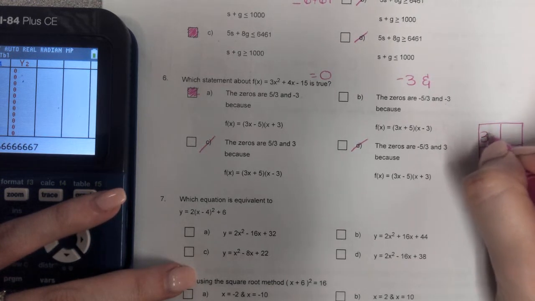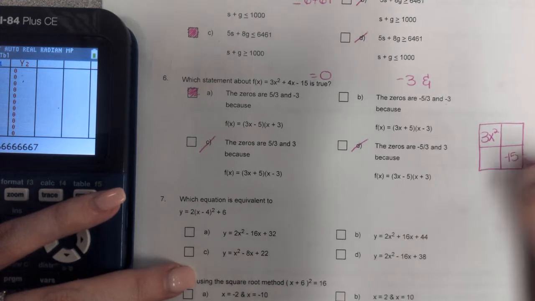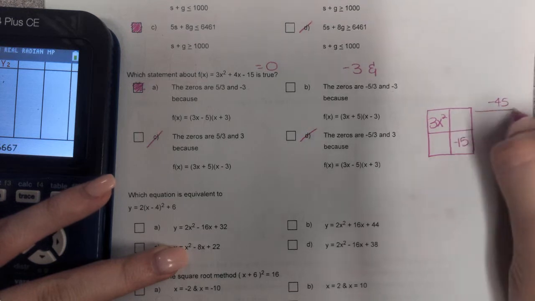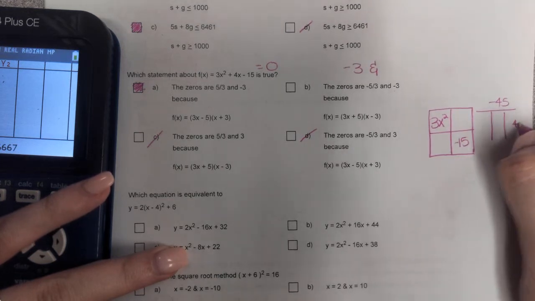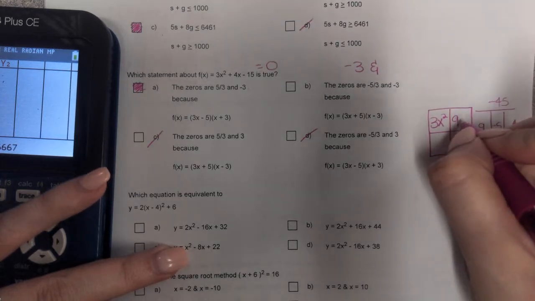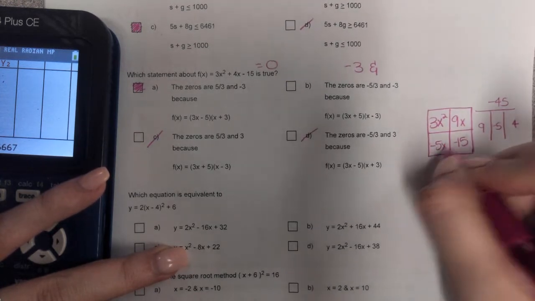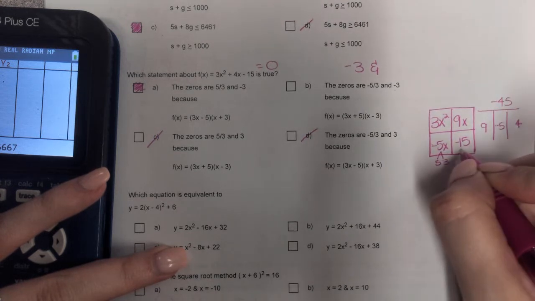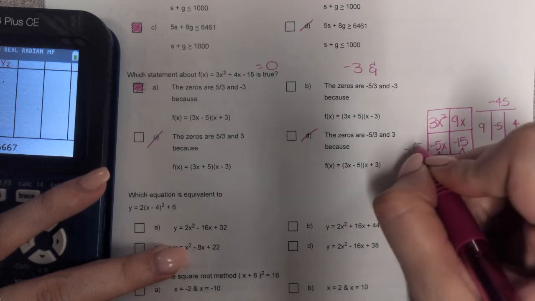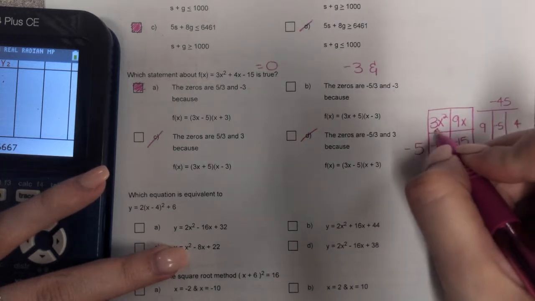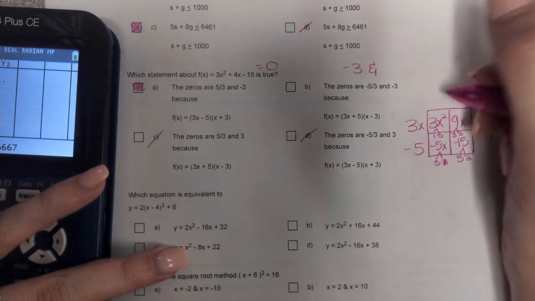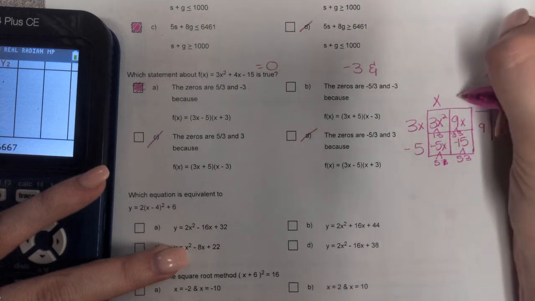Okay, 3x squared goes in the first box, negative 15 in the last box. Multiply across, so negative 45, to find that middle spot, which is 4. So I'm going to do 9 and negative 5. So 9x, negative 5x. This is 5 and 3, 5 and 1. This is 5 and 3. I know I need to pull out the negative, and they both divide by 5. This is 1 and 3. This is 3 and 3, so 3x. This is just x. These both have 3.